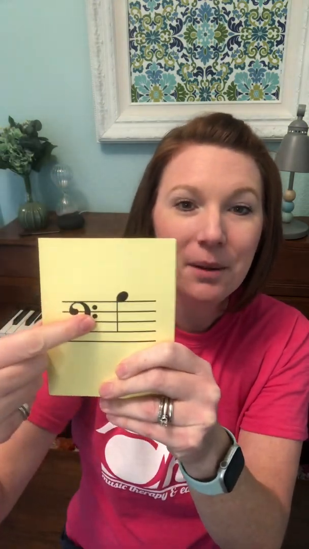It's the note B. So here's a B on the bass clef. It sits above all the lines and its stem goes down. That's the little stick right there. Okay, so bass clef, this is the note B. Now, what comes before B?